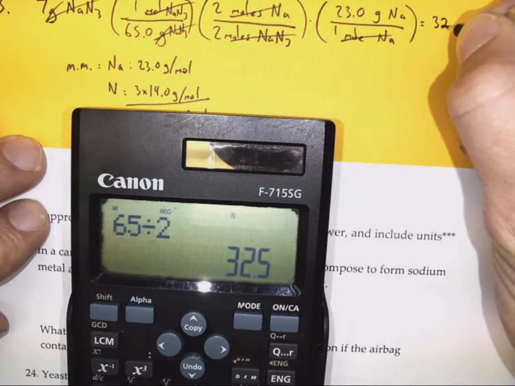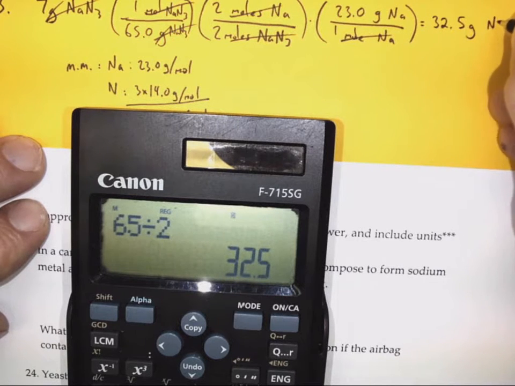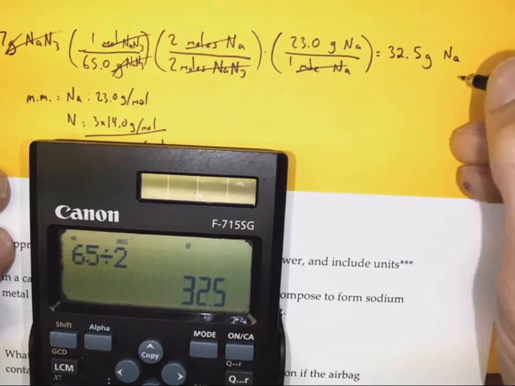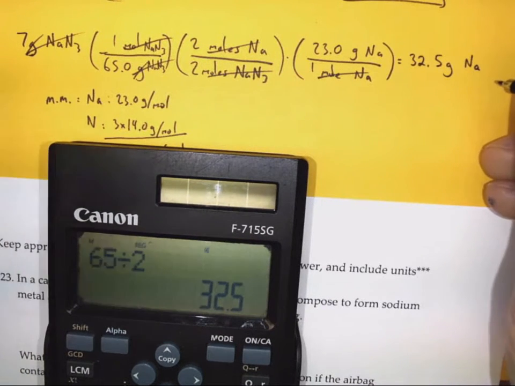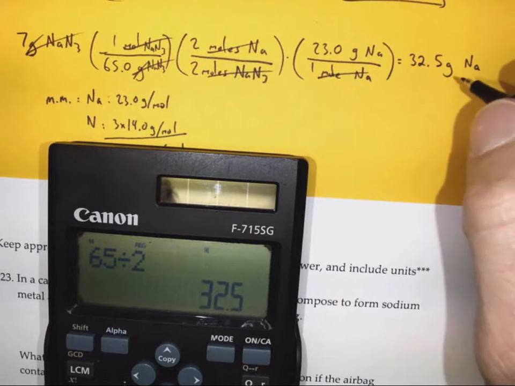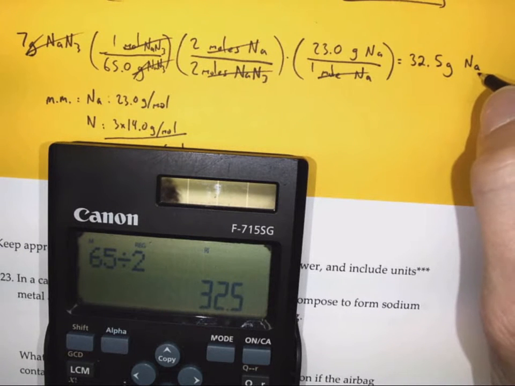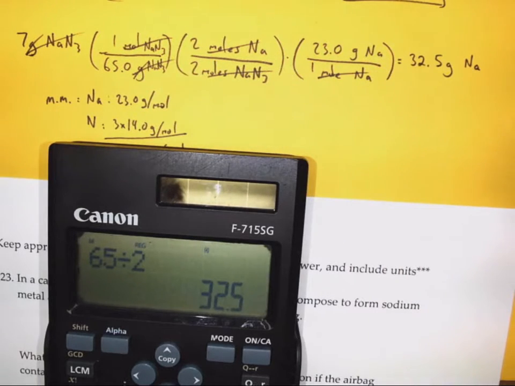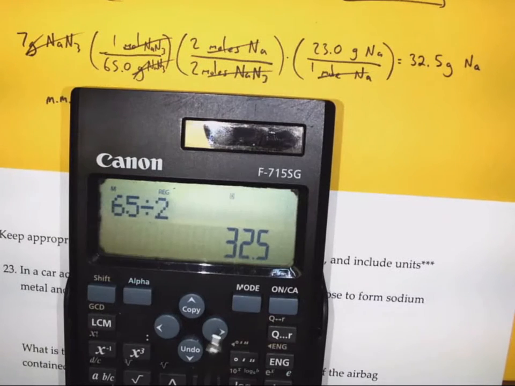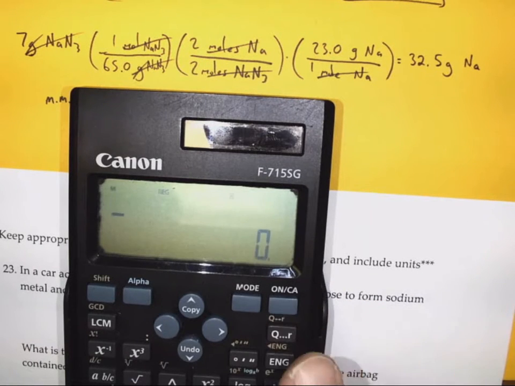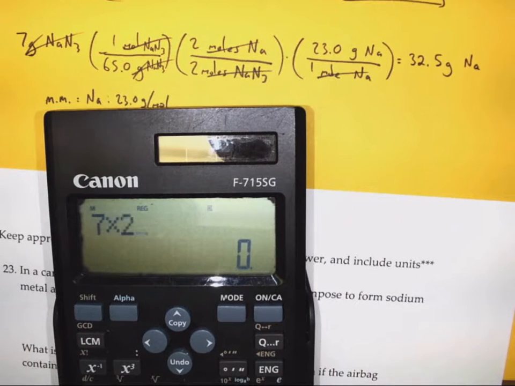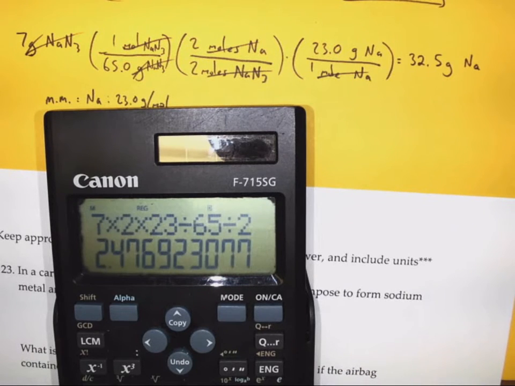And we get 32.5 grams of sodium, which is fairly significant mass. Wait, hang on a second. That can't be right, can it? How can there be more mass of sodium produced than there was sodium azide to be consumed? Oh, I see. I just divided 65 by 2 in my calculator. So let's see if we can try that again. 7 times 2 times 23 divided by 65 divided by 2. And there we go.